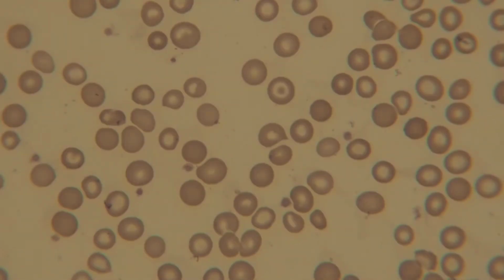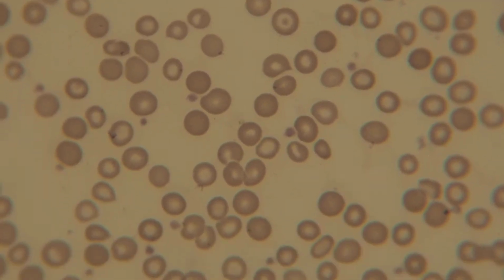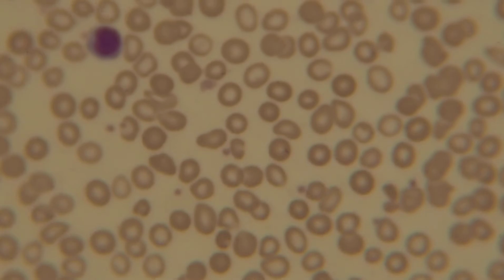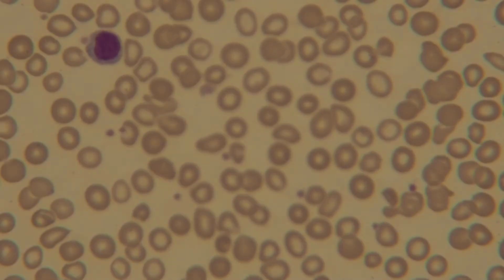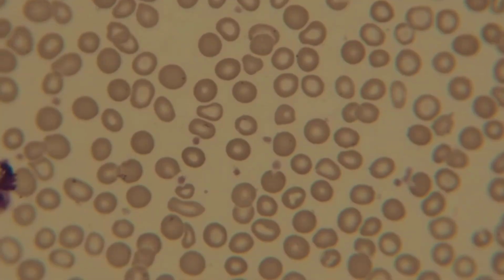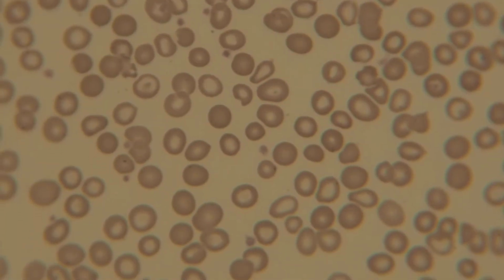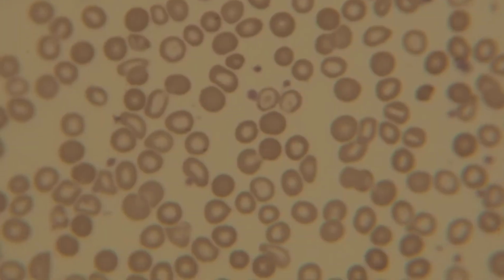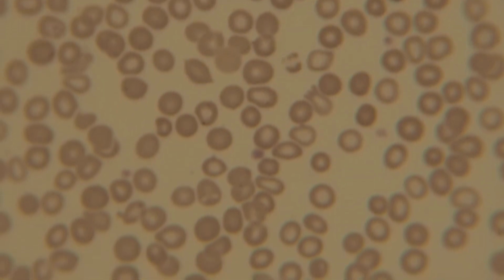Take a look. Lymphocyte. I definitely see some spherocytes too. Target cells, spherocytes.